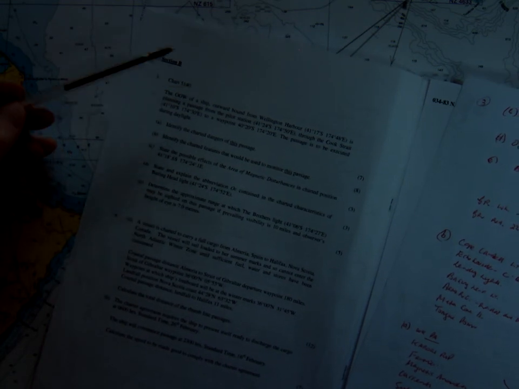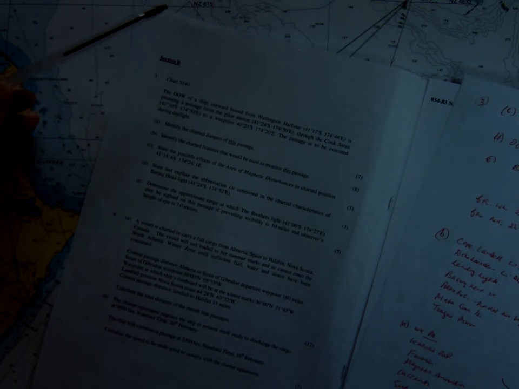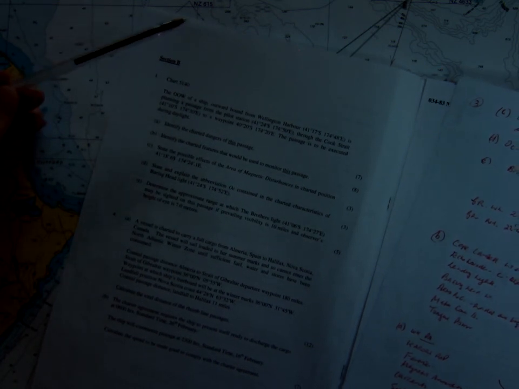Well, the charted dangers, once you start looking at the chart: you've got the Karori Rip, you've got the ferries, you've got magnetic anomalies, currents, submarine cables, tidal rips, your various dangers going along there. What you have to do is read all the small print on the chart, all the important notes, and just observe the chart and look for the various dangers.